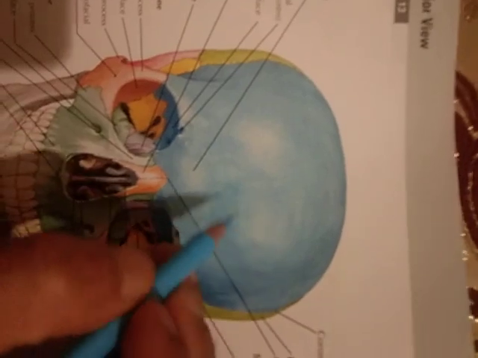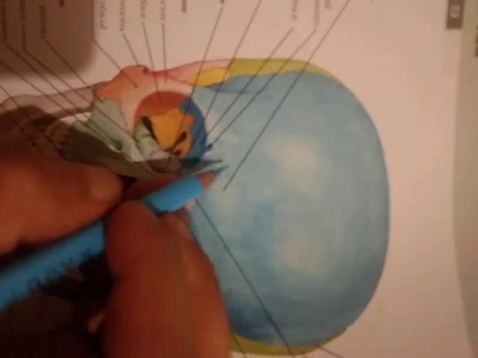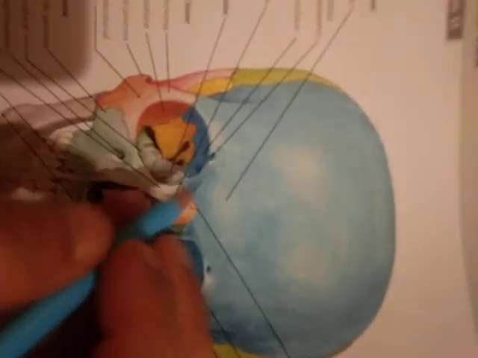The oculomotor nerve supplies the inferior oblique muscle and all other muscles except the superior oblique muscle and the lateral rectus muscle, which is supplied by the abducens nerve, the 6th cranial nerve.